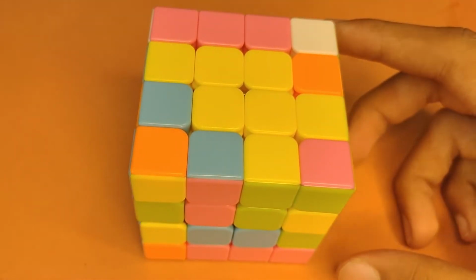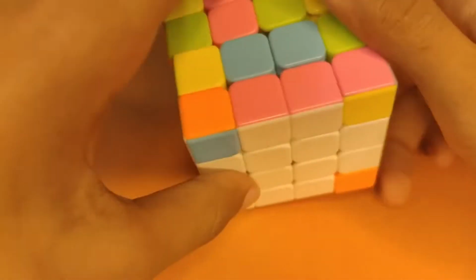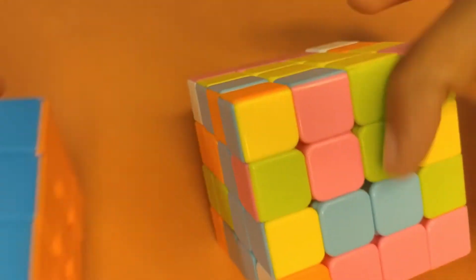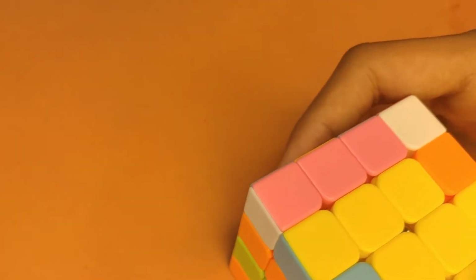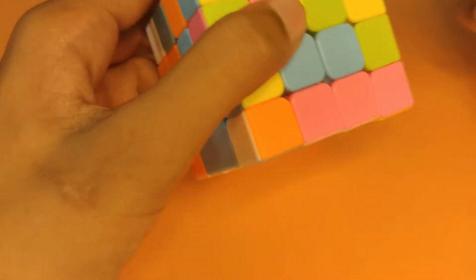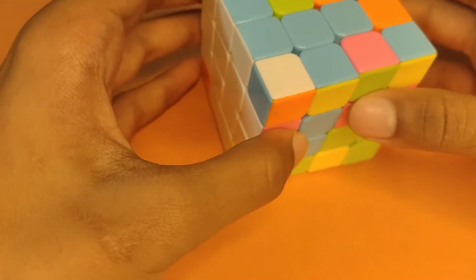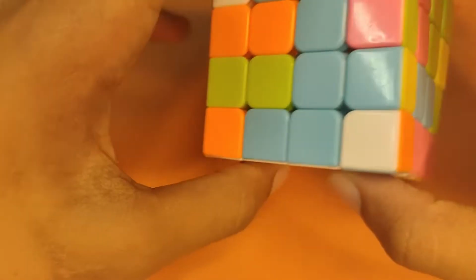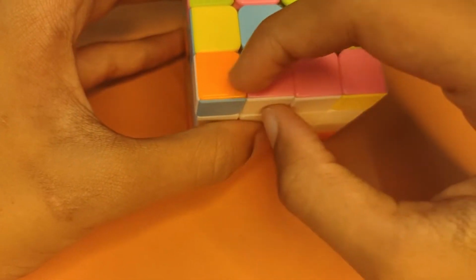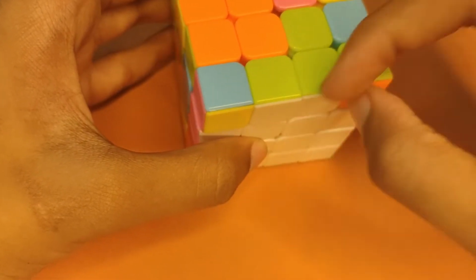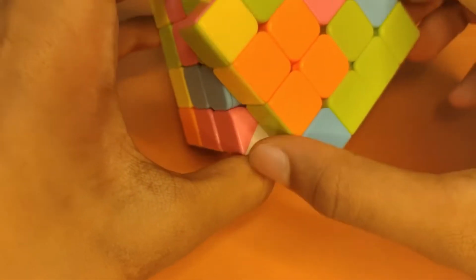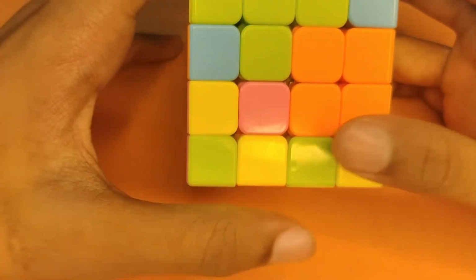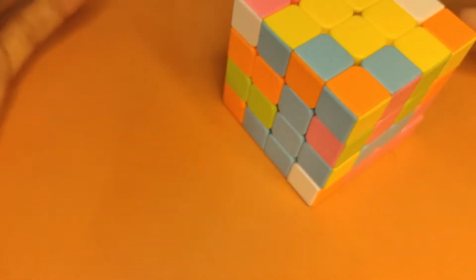On a 3x3, after making the white cross, you will probably go for the white corners, but in this one, we have to go for the rest of the centers. We need the centers, right? So now you can just take any pair of the edges. I'm just going to take the green and bring it to the topmost layer, and then you should start doing the job. So let's just start from the blue.